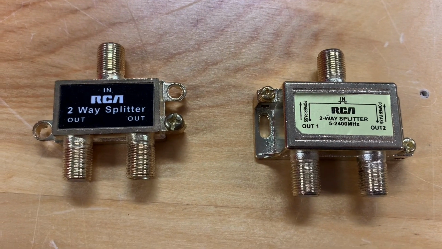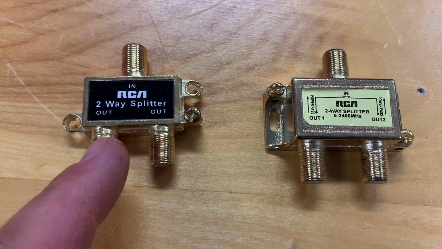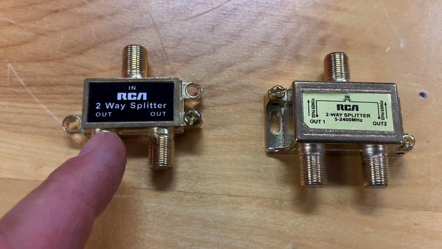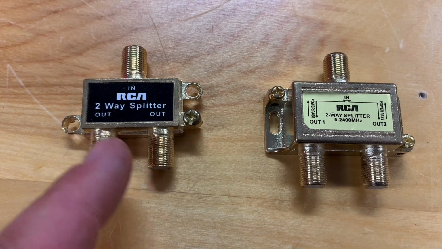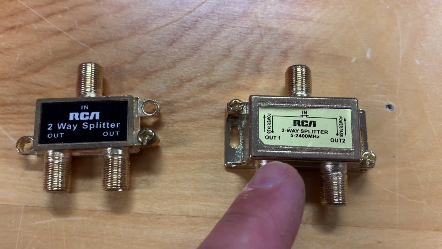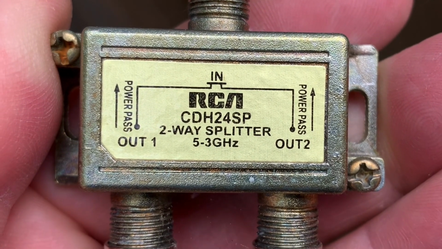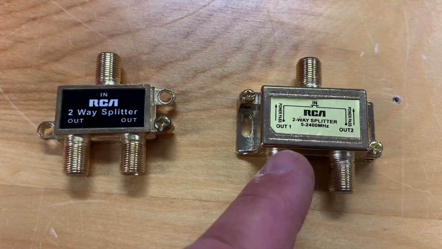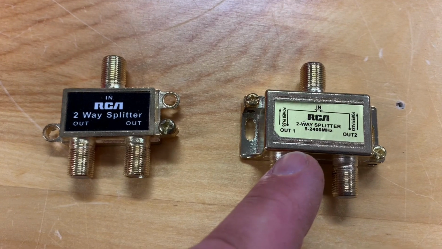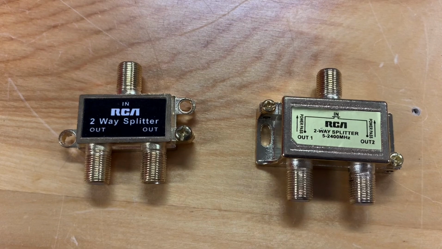So it's really important to use the right kind of splitter for the right job. This one is for over-the-air antenna television. It has the correct bandwidth for over-the-air TV. And this one here is for satellite television. And it has a much wider bandwidth than an over-the-air antenna splitter. And if you don't use the correct splitter for the correct job, then you're probably looking at the possibility of missing some or all of the channels that you wish to receive.